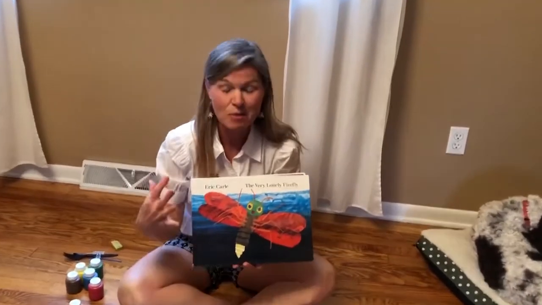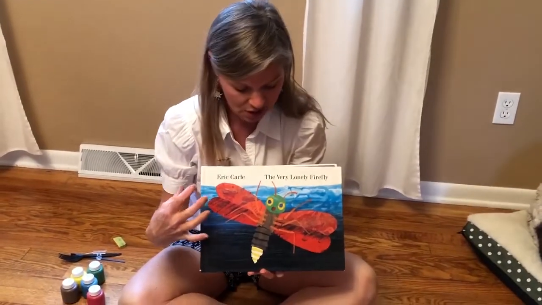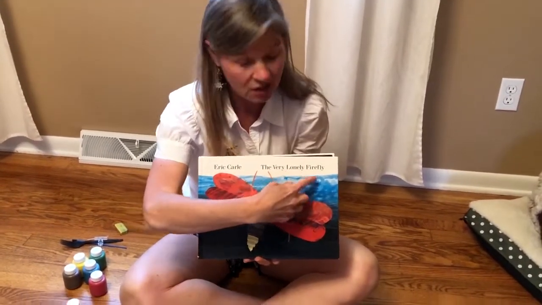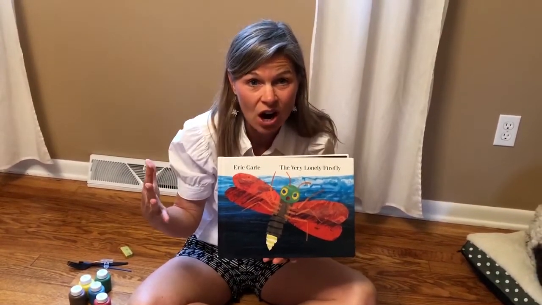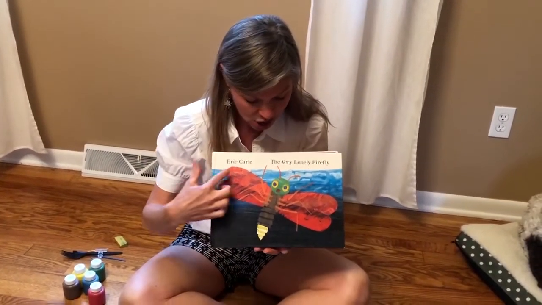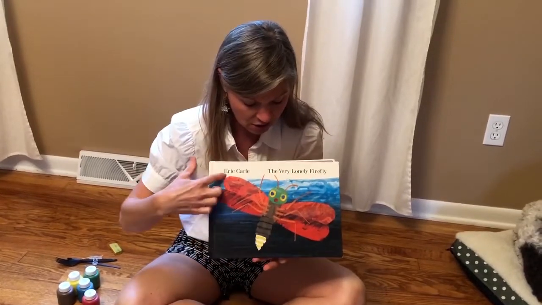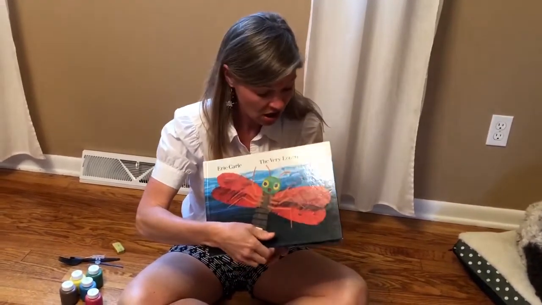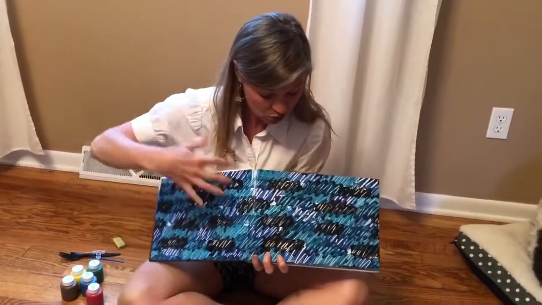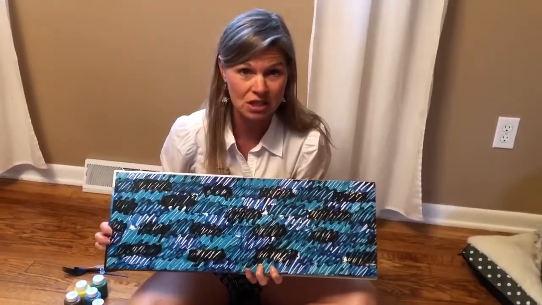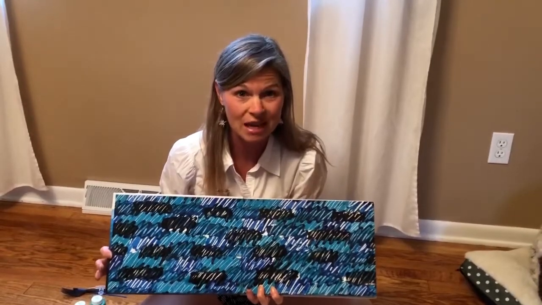Hi friends, this is one of my very favorite Eric Carle books. This is called The Very Lonely Firefly, and we're gonna make a firefly just like Eric Carle may have made his. And you can see the firefly right here on the front. And Eric Carle loves to paint, and then he loves to create all these really cool squiggles and textures in his paints. So we're gonna do the same thing.